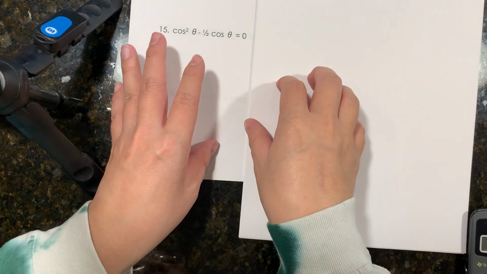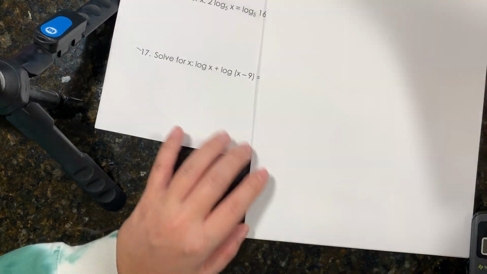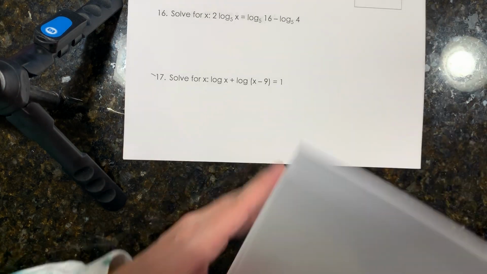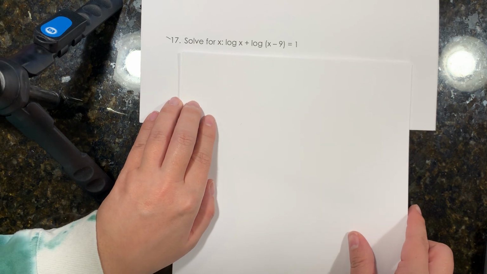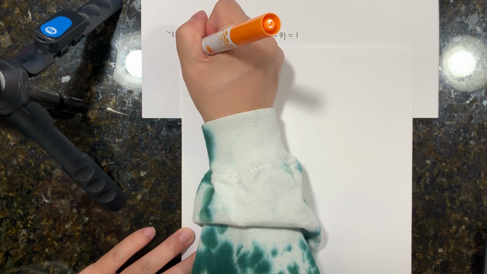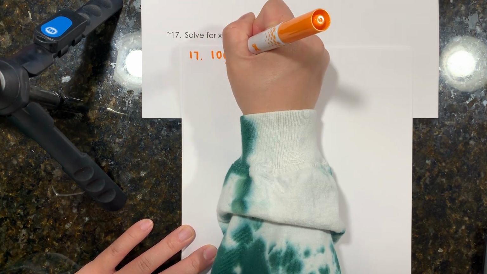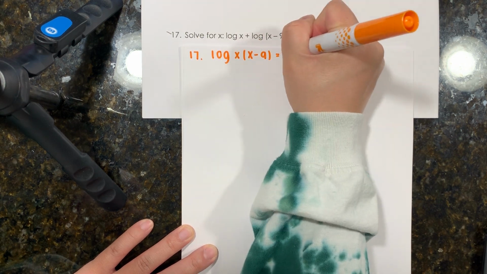Now moving on, we're going to look at number 17. So for number 17, we have a log equation here. And anytime you see a plus sign between your logs, that means you are going to multiply your 2 variables together. So for number 17, I would end up with log x of x minus 9 equals 1.